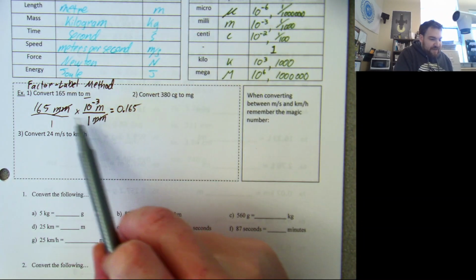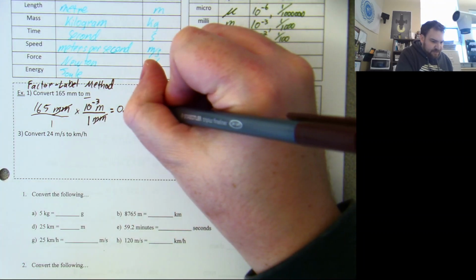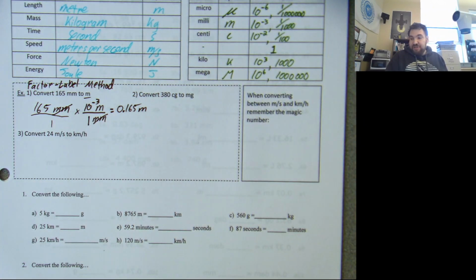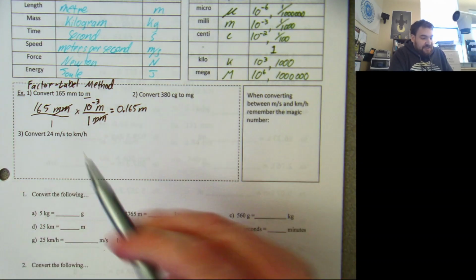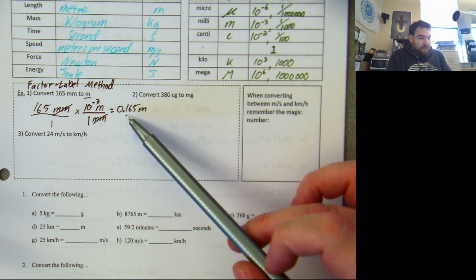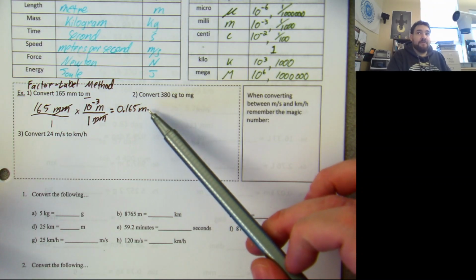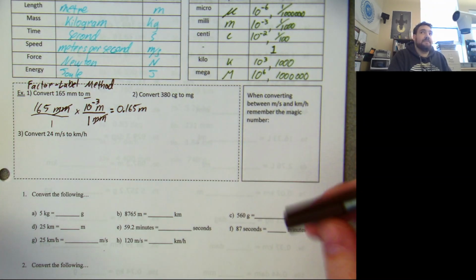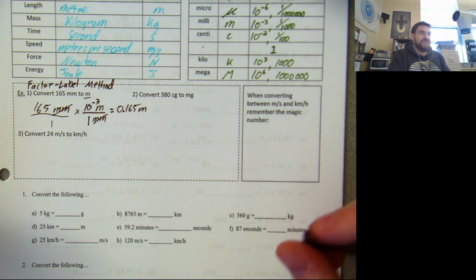And the units that are left, because I've canceled out my millimeters, are just those meters. So 165 millimeters is 0.165 meters. Questions about what I've done?